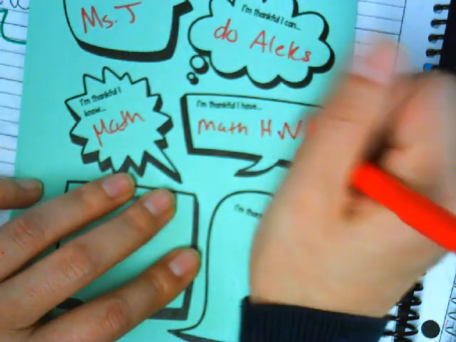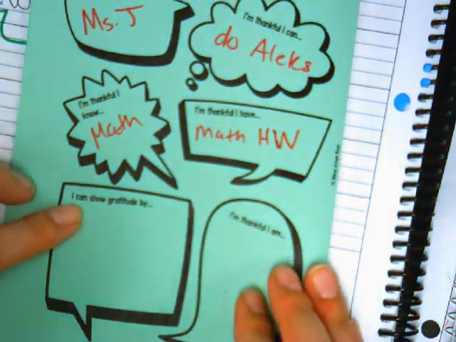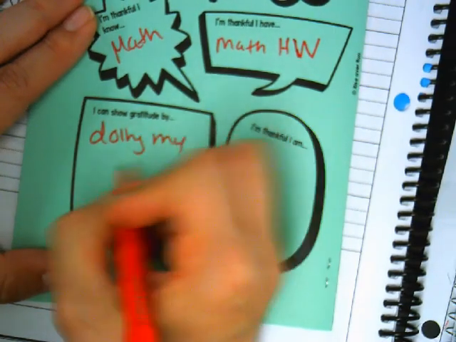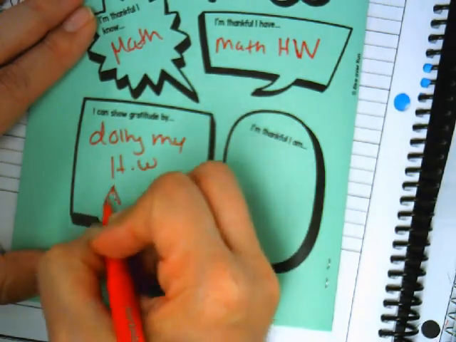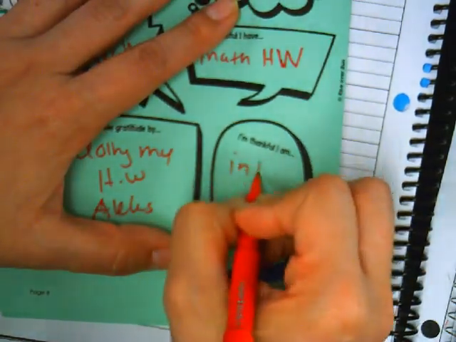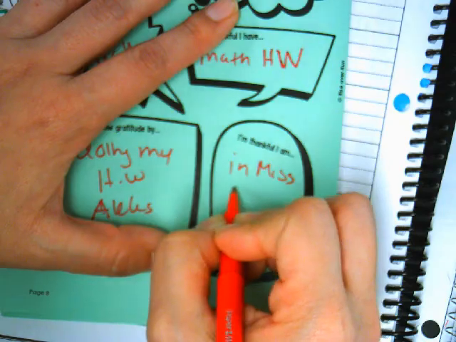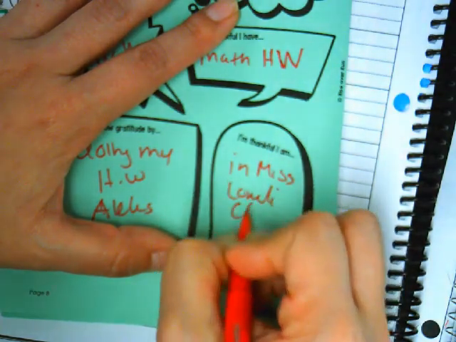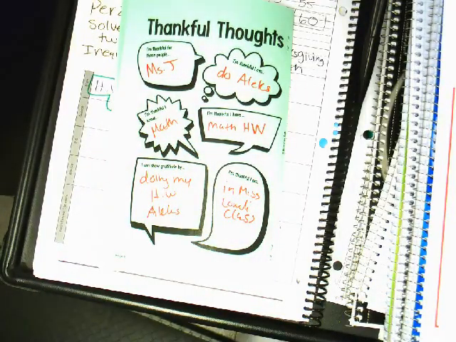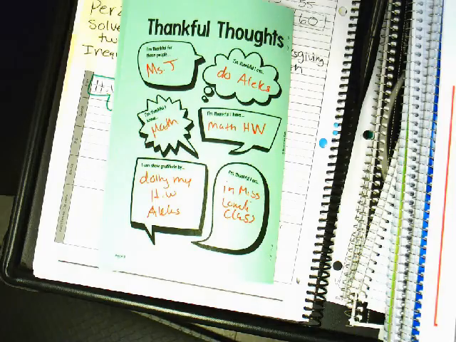I'm thankful I know inequality. I can show gratitude by doing my homework. Thankful people I'm thankful for. I'm thankful I am in Miss Lamali's class. Weren't you all going to write this? She didn't put us for people I'm thankful for, but it's okay.